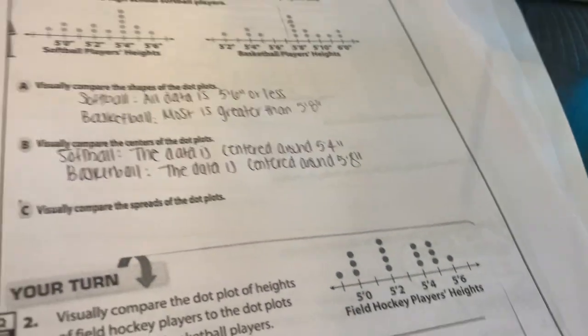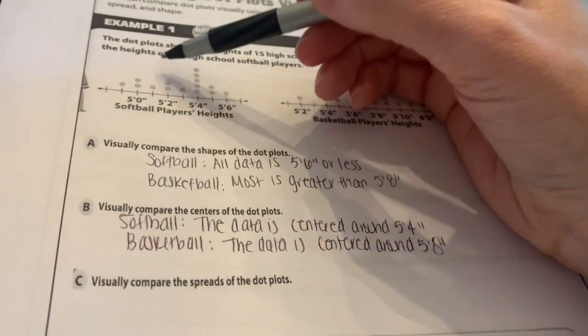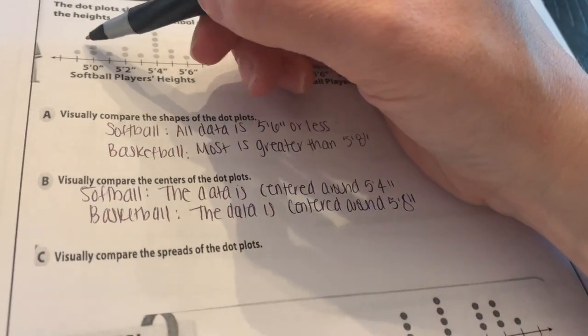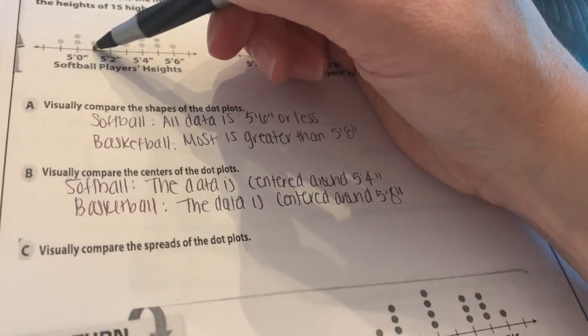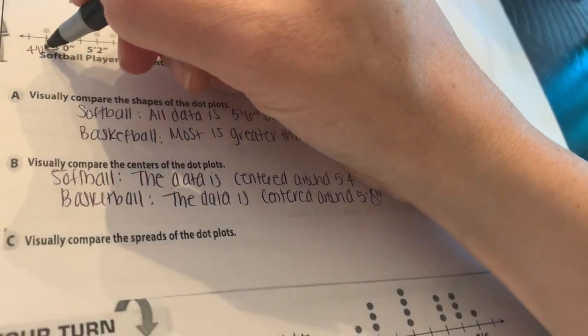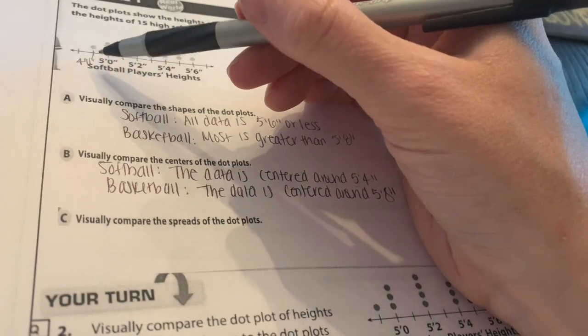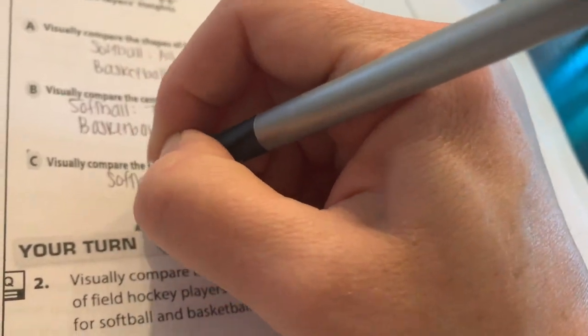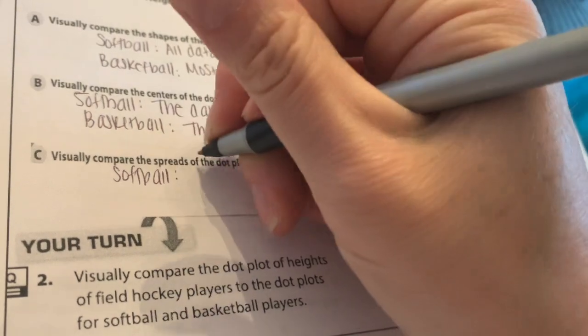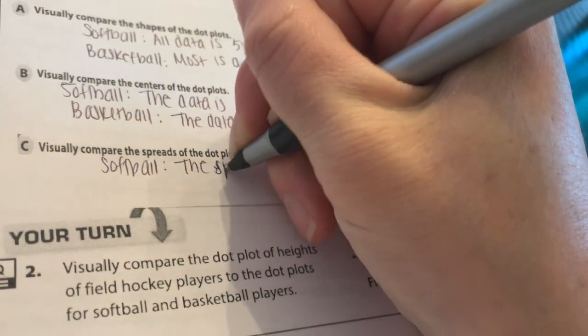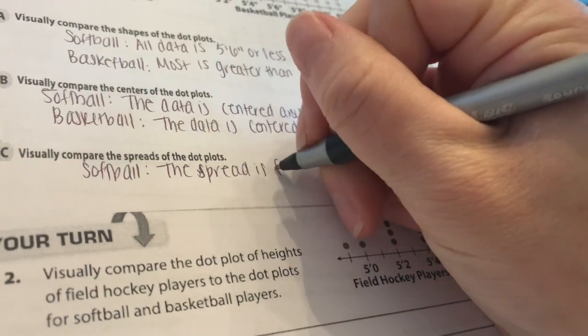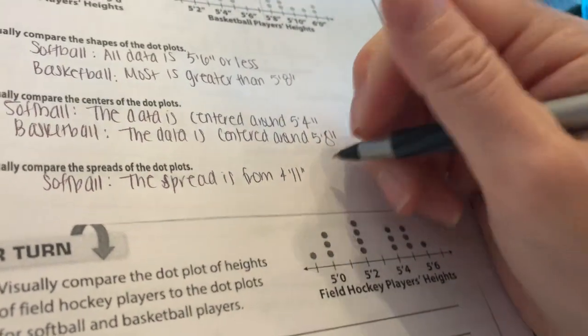Now, to visually compare the spreads, we're talking about the range, right? So where do the heights start for softball? This is going up by 1 inch, right? So this is 1 inch less than 5 foot, so that would be 4'11". And this one starts here, so we don't have to worry about that. So the softball players range, so the spread, is from 4'11" and it goes up to 5'6".